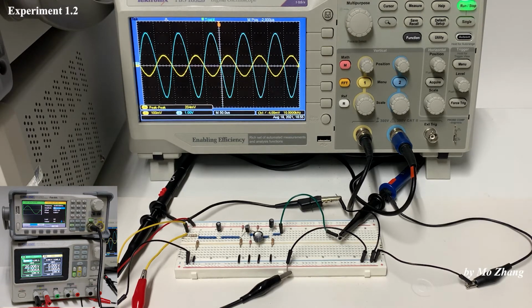The input signal has 100 mV and the output is 3 volts. Obviously, the output is amplified. It is stretched. If you compare the output waveform to the input waveform, we can see they are out of phase. In other words, the output waveform is the flipped version of the input waveform. This is the reason there is a negative sign in front of the amplifier's gain formula.